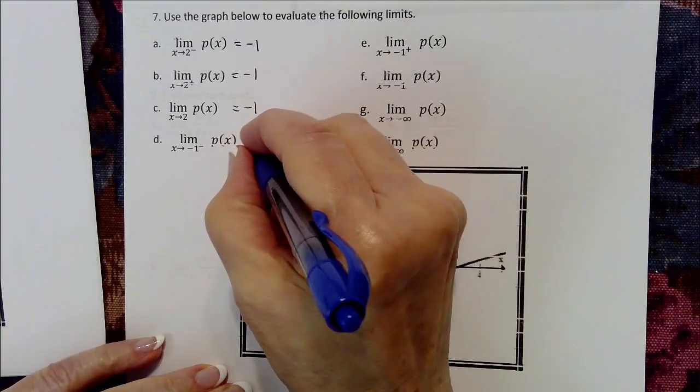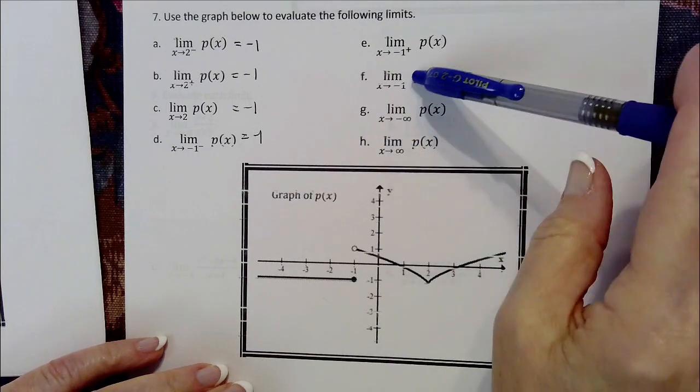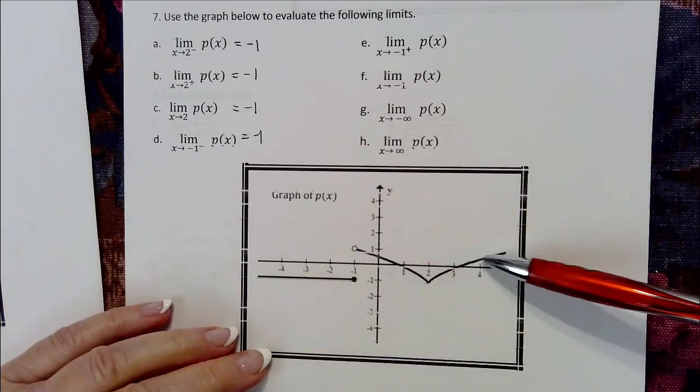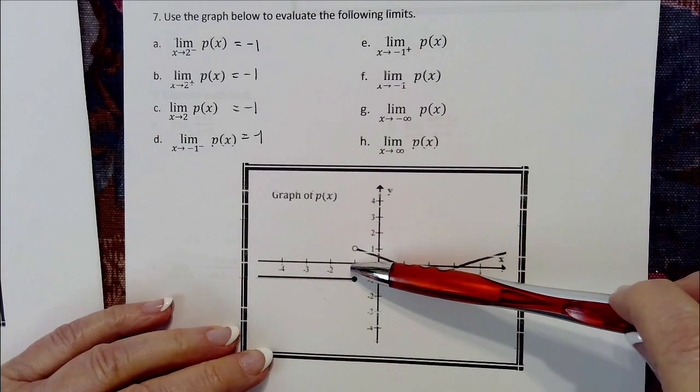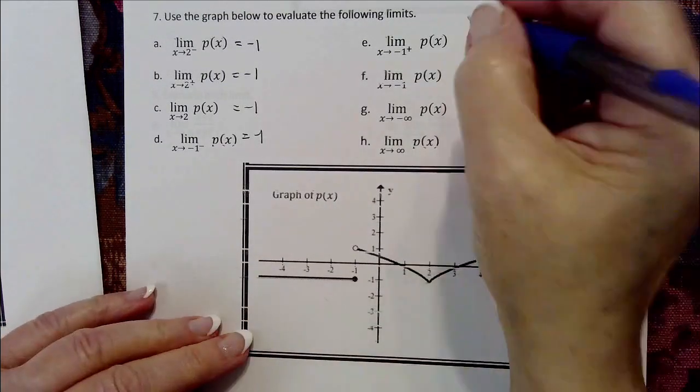Good job. Okay, the next one says going to -1 from the positive side. So if I'm going across my number line, I go to -1 from the positive side. That would be this side then. And it's going to go up to +1. So for E, it's +1.